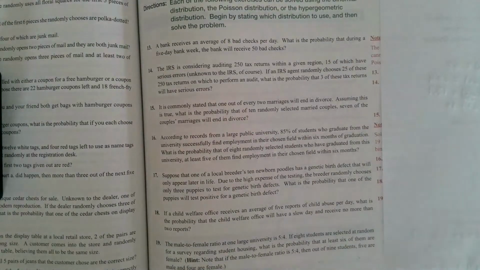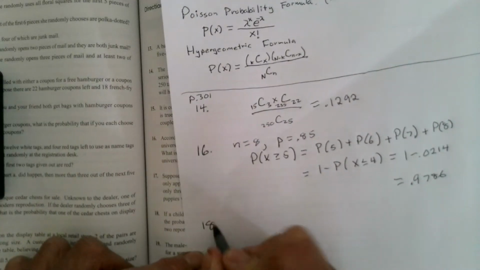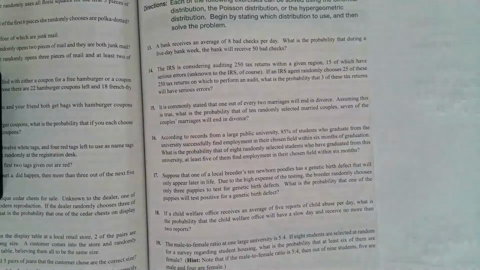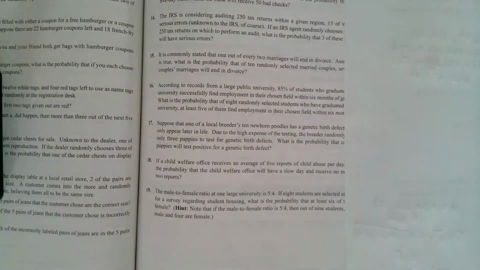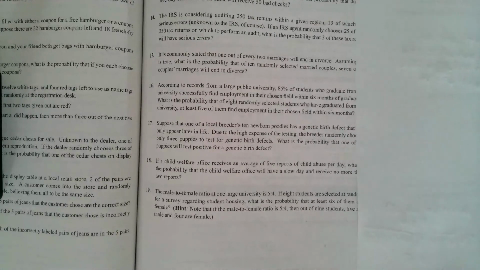So the last problem, number 18. So number 18 says, a child welfare office receives an average of 5 reports of child abuse per day. What is the probability that the child welfare office will have a slow day and receive no more than 2 reports? Okay.